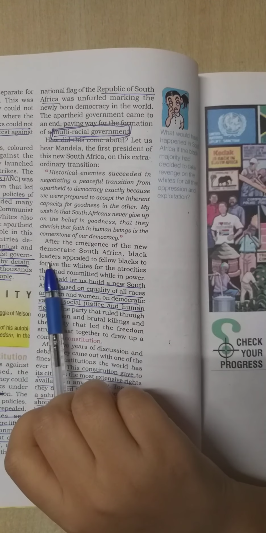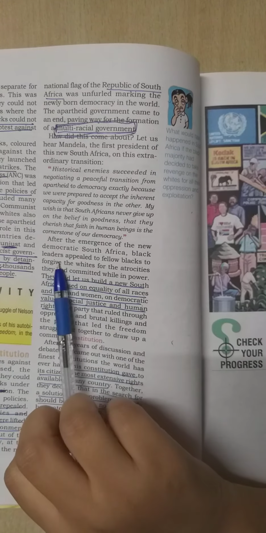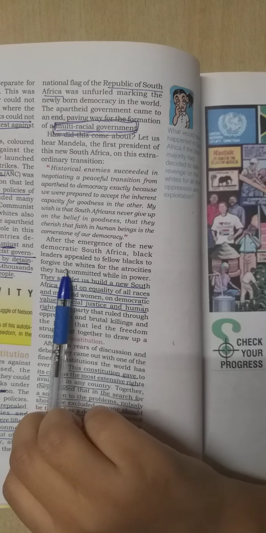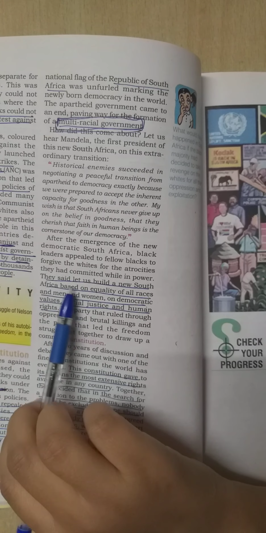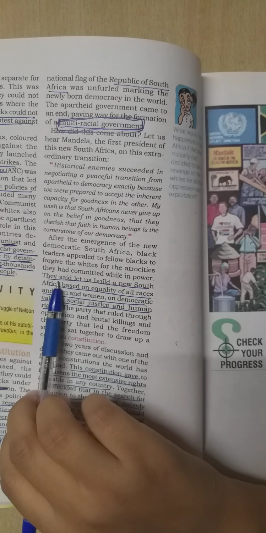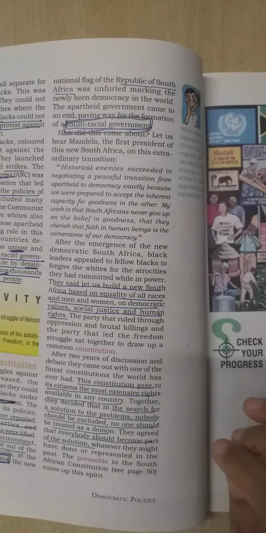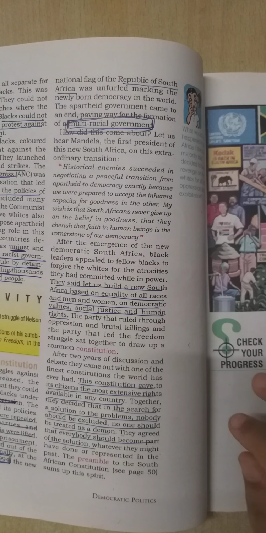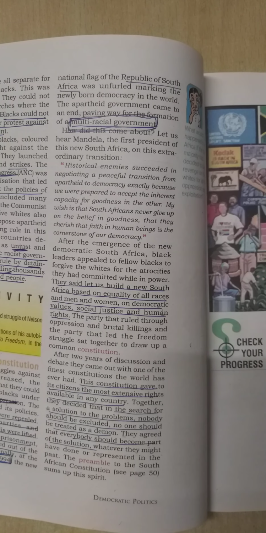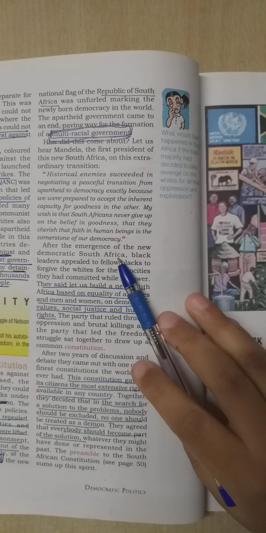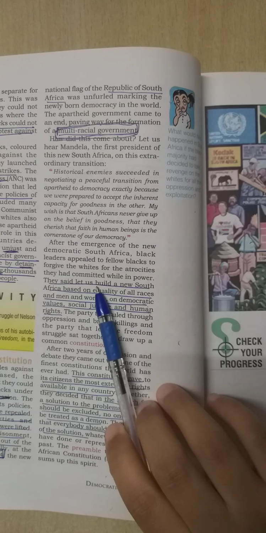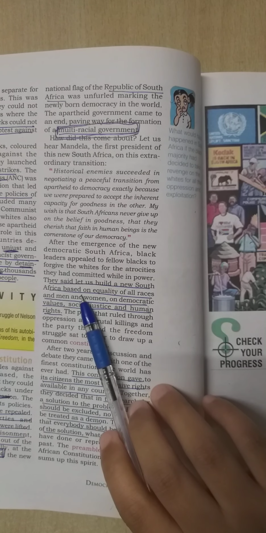After the emergence of the new democratic South Africa, black leaders appealed to fellow blacks to forgive the whites for the atrocities they had committed while in power. Can you forgive somebody who did bad to you? Have you ever forgiven somebody who has done bad to you? How easy or hard is it for you to forgive somebody who has hurt you, who has troubled you? So think on that. They said, let us build a new South Africa based on equality.